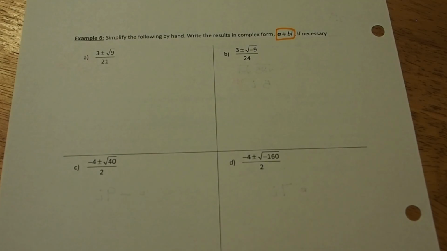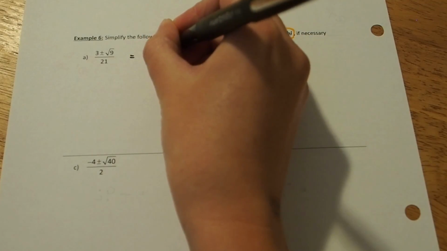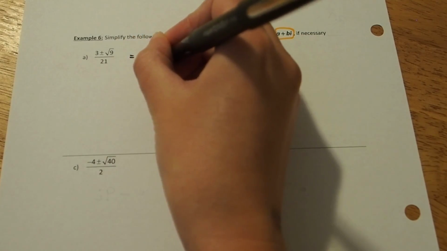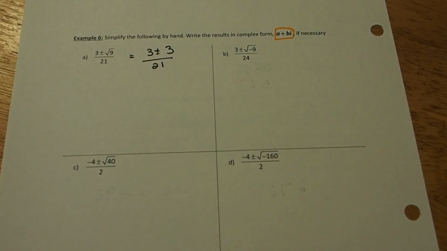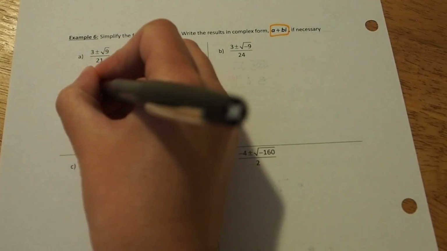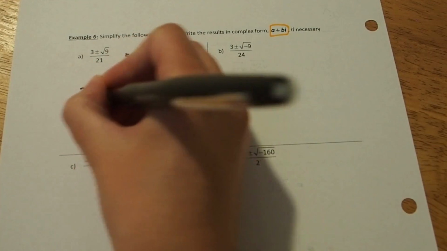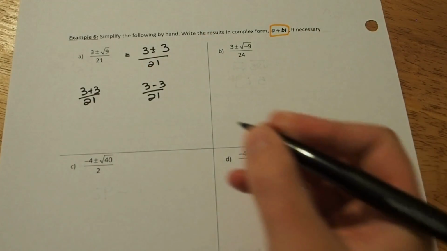Okay. The first one, I've got a square root of 9. The square root of 9 can be done, so this is going to be 3 plus or minus the square root of 9, which is 3, over 21. Now, since I don't have any square roots left, I can actually get a value for both the positive and the negative in the numerator. So we're going to separate it and do 3 plus 3 over 21 and 3 minus 3 over 21. We're going to get our two answers.